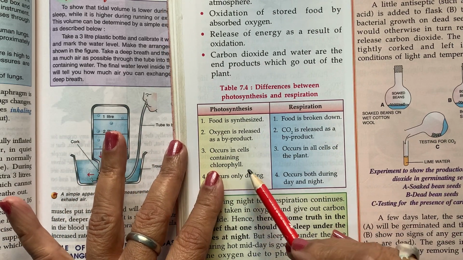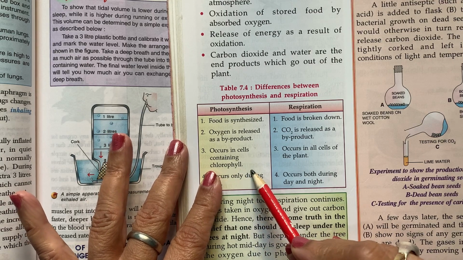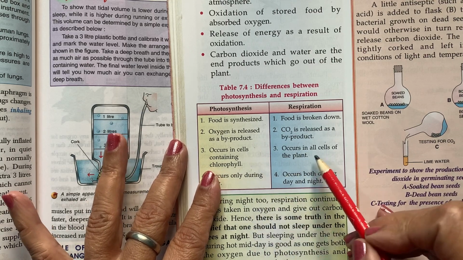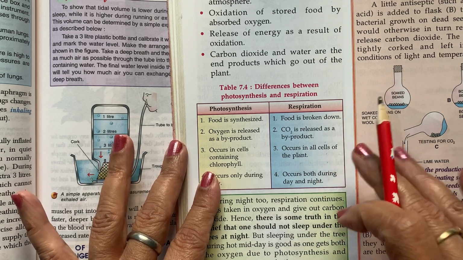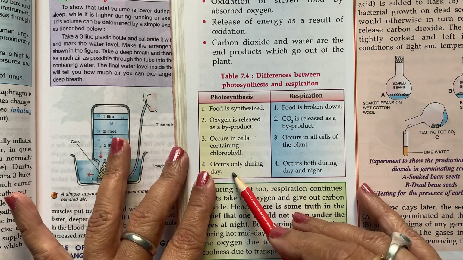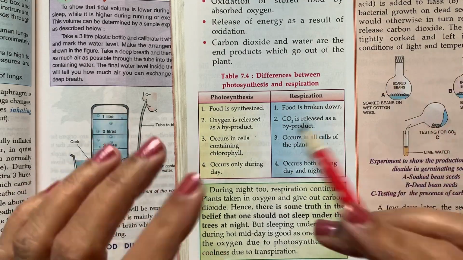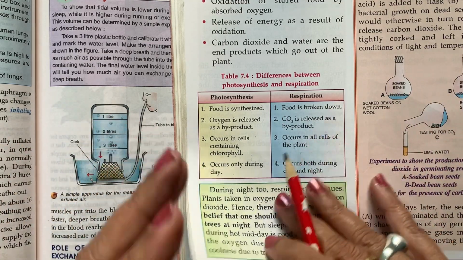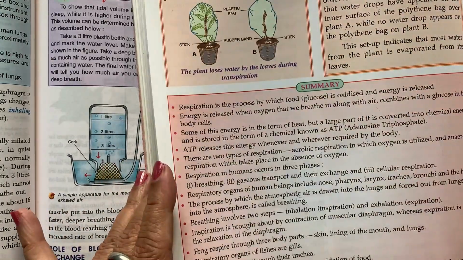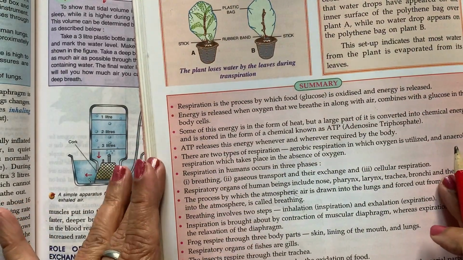Photosynthesis occurs in green cells containing chlorophyll in plants. Respiration occurs in all cells of the plants as well as the animals. Photosynthesis needs sunlight, so it occurs only during the day, whereas respiration occurs both during the day as well as in the night.